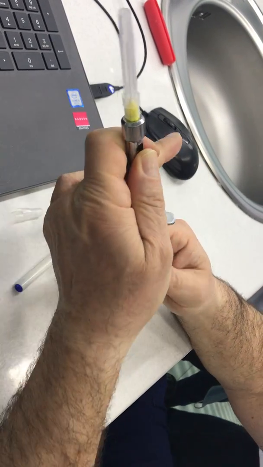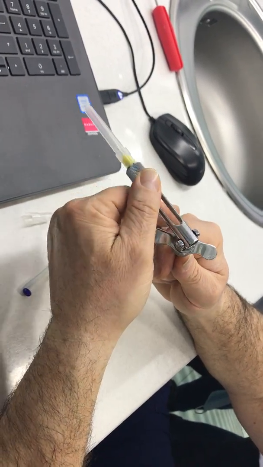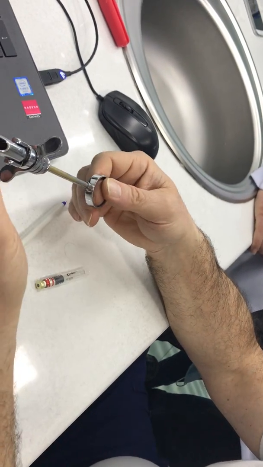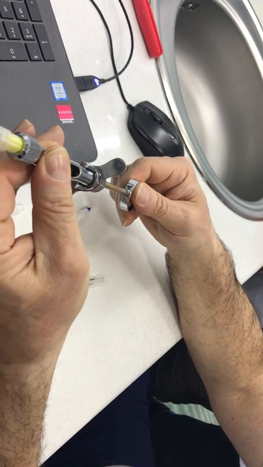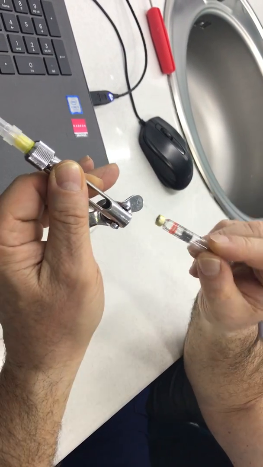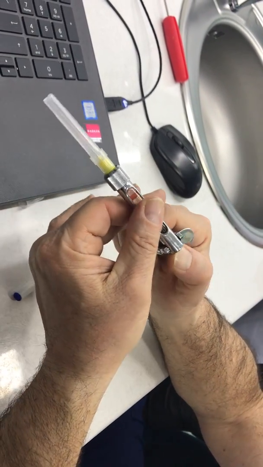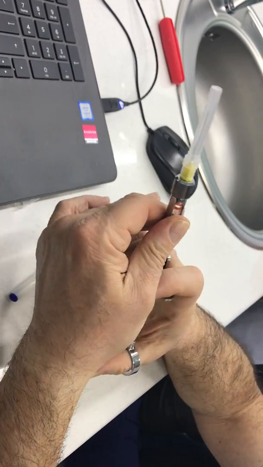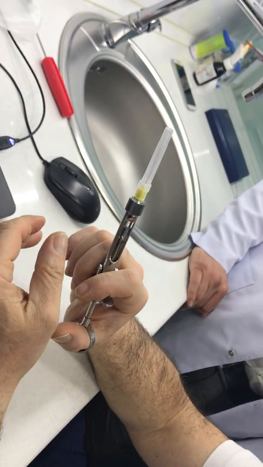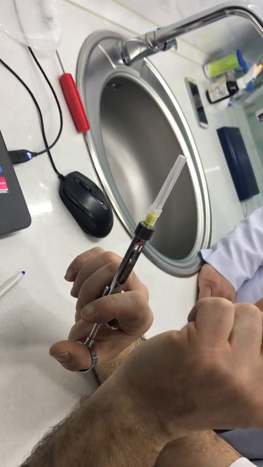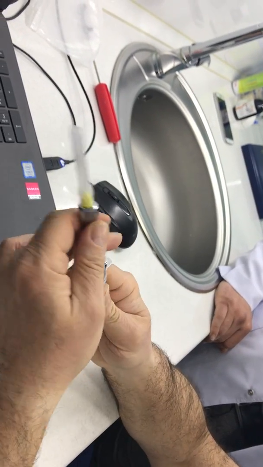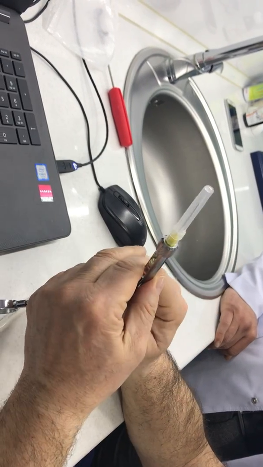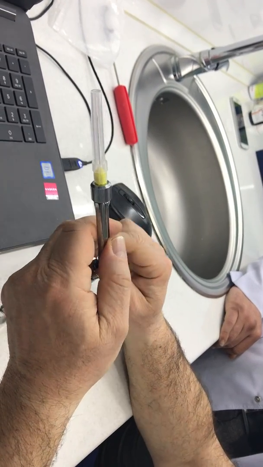Okay, once you finish, you have to take this one back and open. All right, it's easy. You put your cartridge inside, push it, and return it back, and you are ready. You press a little because you have to check if the water is coming out or not. If the water is not coming, that means the needle is blocked. Change another one.